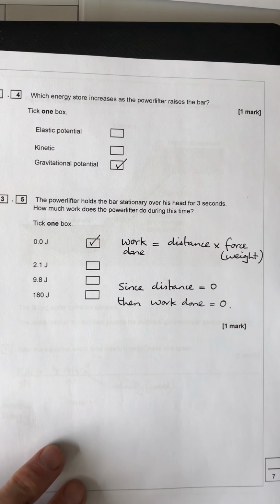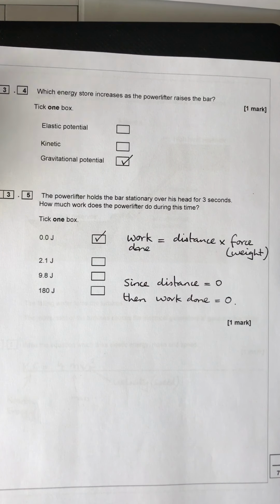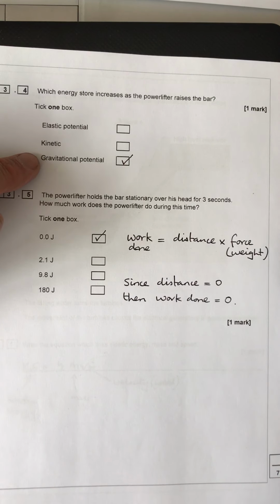Okay, nearly there. 3.4. Which energy store increases the power as the power lifter raises the bar? It's gravitational potential energy. Remember, anything that's been lifted gains gravitational potential energy.